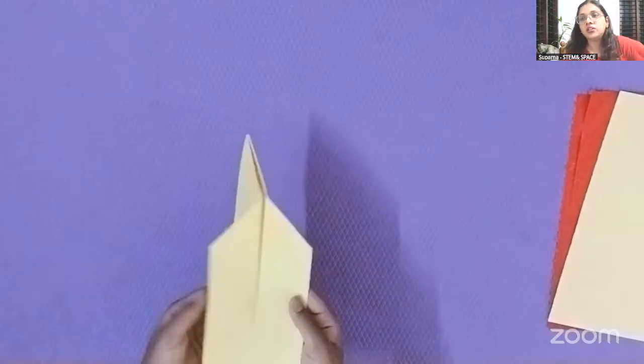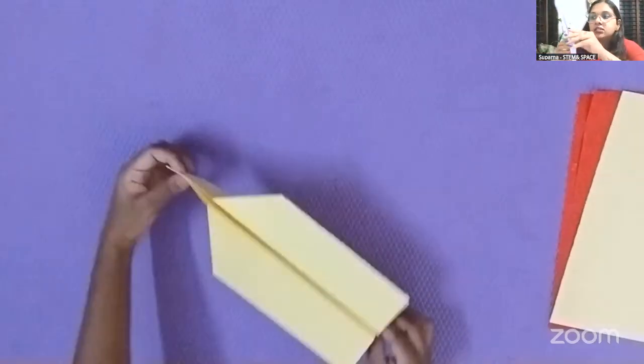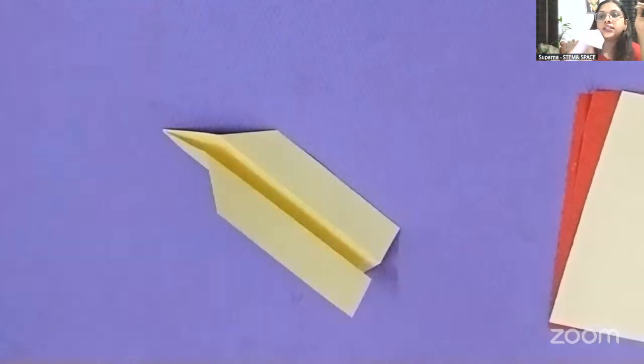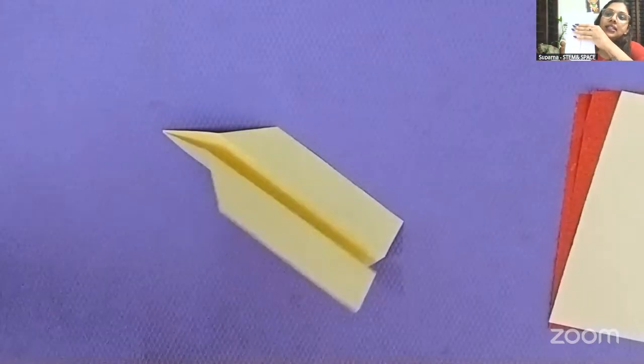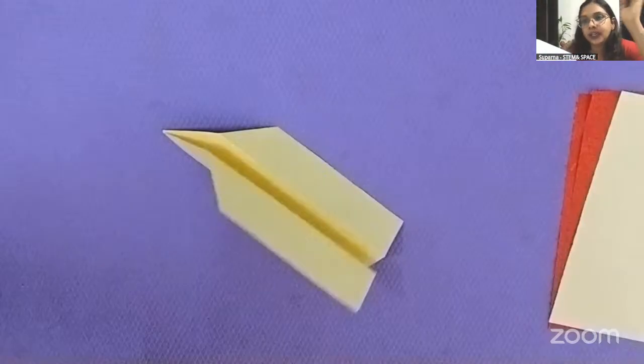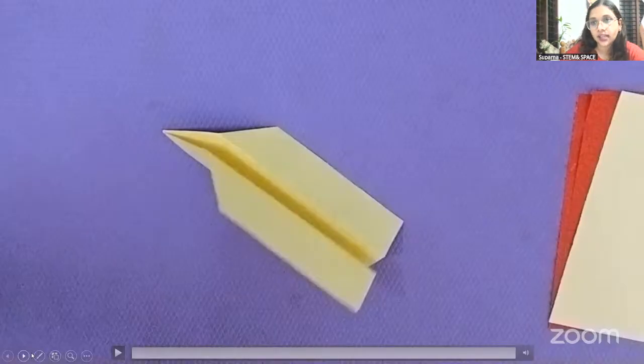I hope you all have tried this paper plane before. This is the simplest version you can ever make. But the thing about this airplane is it is actually a little long, and if you look at the wings, they are a little bit bigger than the normal airplanes which we make. And this is our glider, ready. So this is how a glider looks like. I hope you all made the glider.